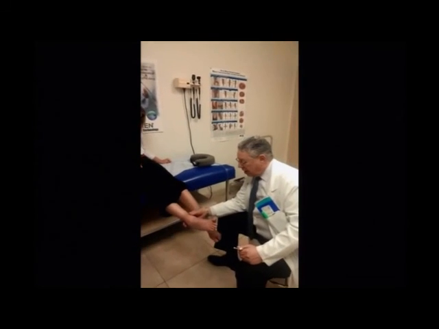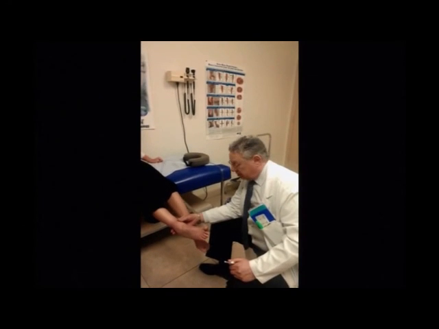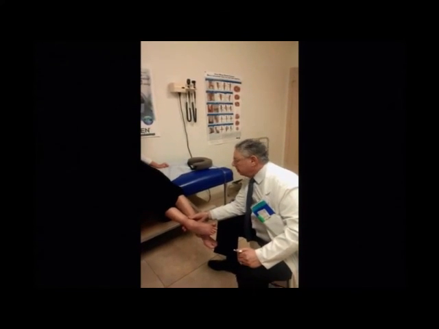And now we see when I scratch the bottom of the foot, which is called the Babinski, the plantar reflex rather, the toe immediately goes up, which is a positive Babinski sign.